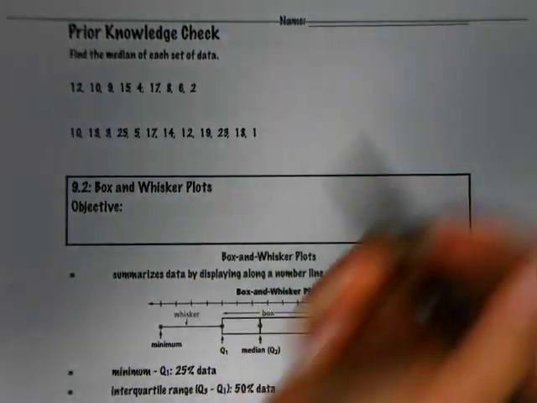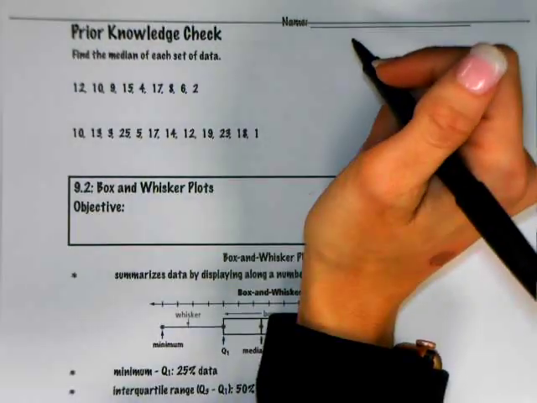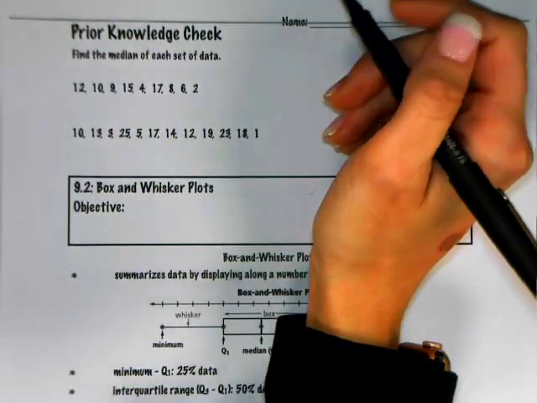The median. So first, what's the first step? What do you have to do before you start? Guys, phones in your bags. Put them in order. Yep.